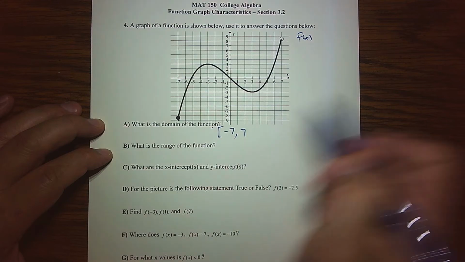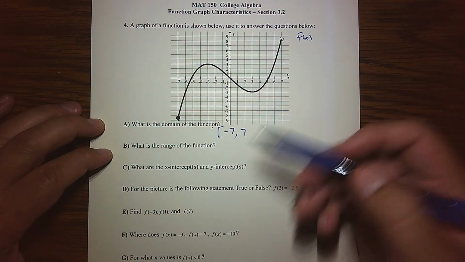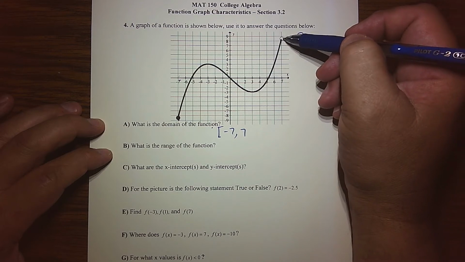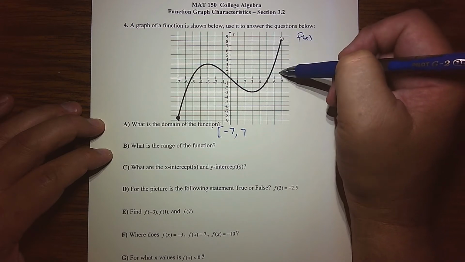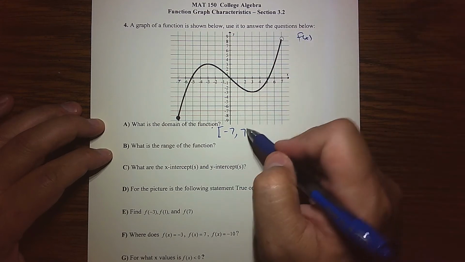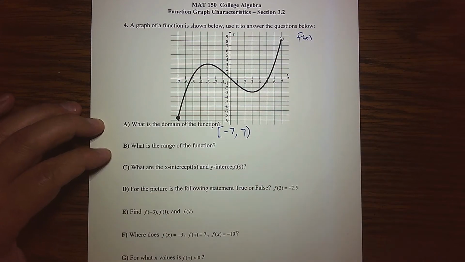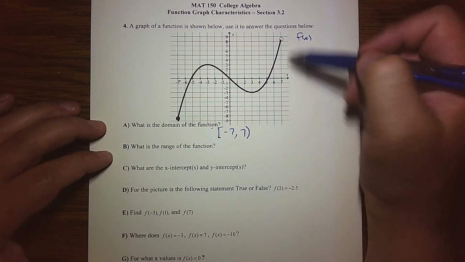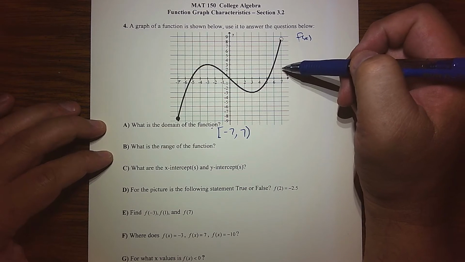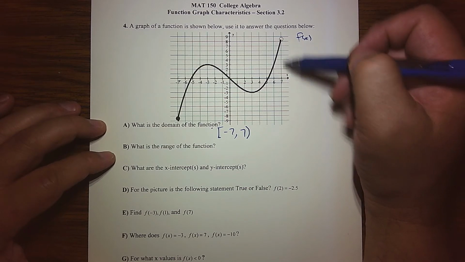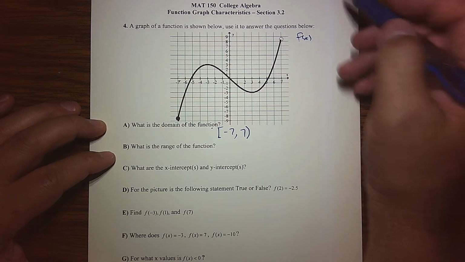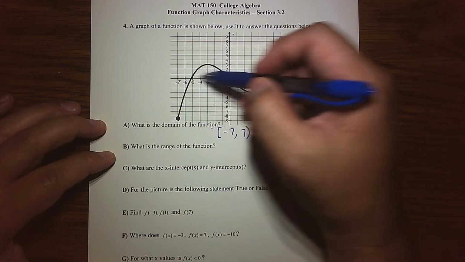So we're going to use brackets to say that -7 is actually in the domain, as opposed to here, where there's an open parenthesis, or excuse me, an open circle, which means the graph is never reaching that 8.5-ish value. So we have what we call an open parenthesis. We can be as close as we want to 7: 6.9, 6.99, 6.999, right? But we never actually reach 7. So there's your domain along the x-axis.